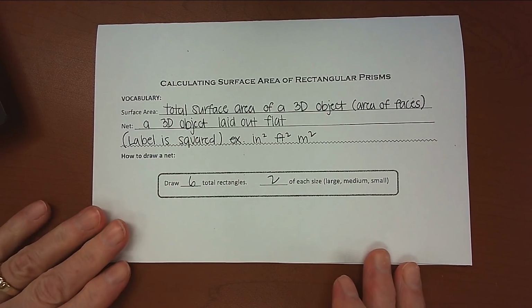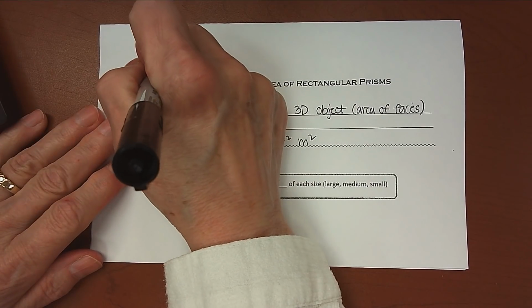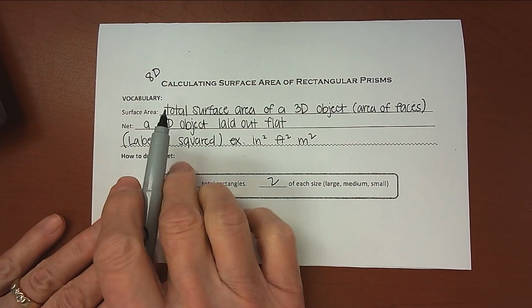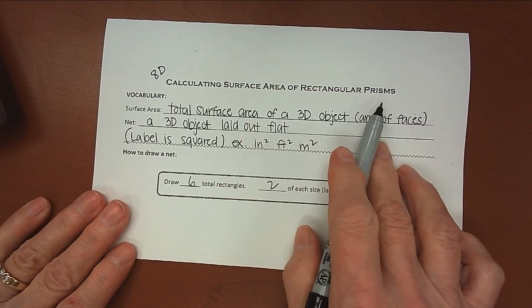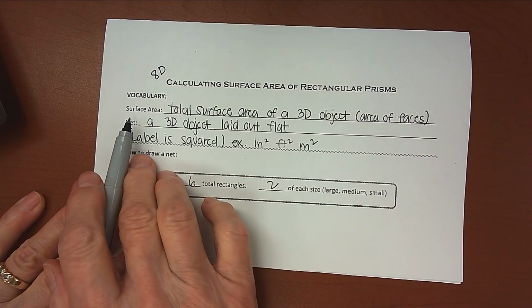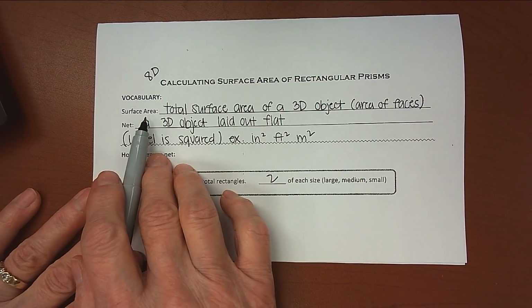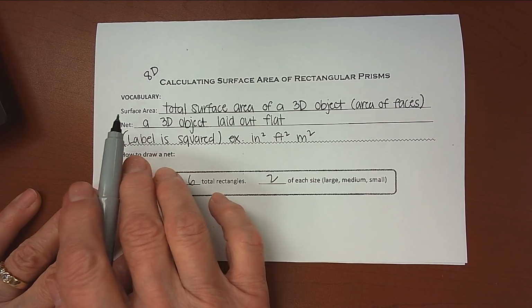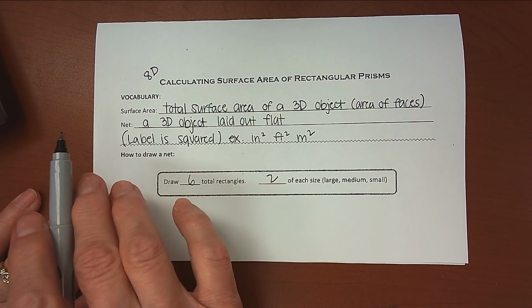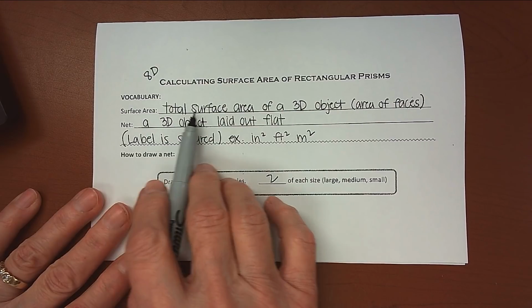Hi guys, we are talking about section 8D now, which is going to be calculating the surface area of rectangular prisms. So first of all, let's get a definition for surface area. Surface area is if I wanted to take a rectangular prism, so a solid shape, and if I wanted to paint it or wrap it and cover the complete surface, that's surface area.